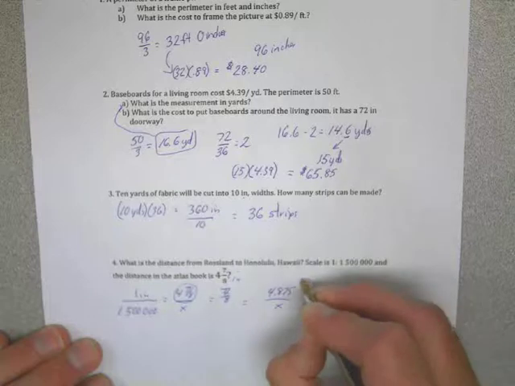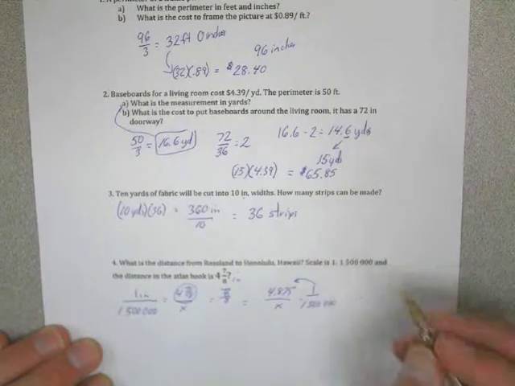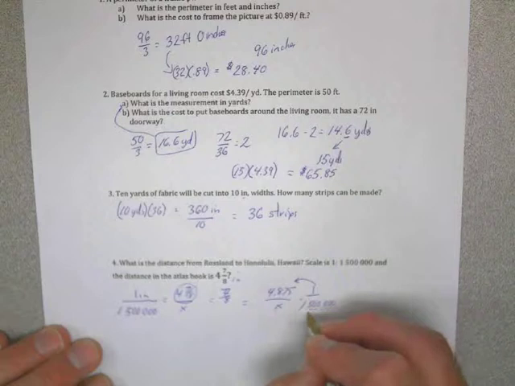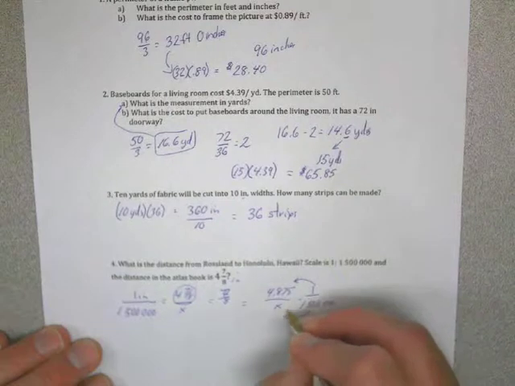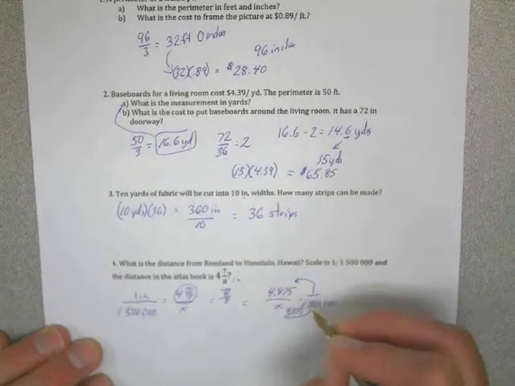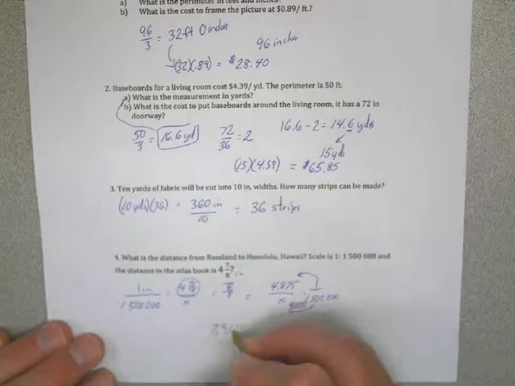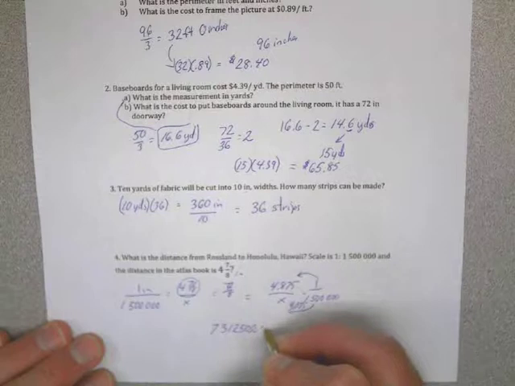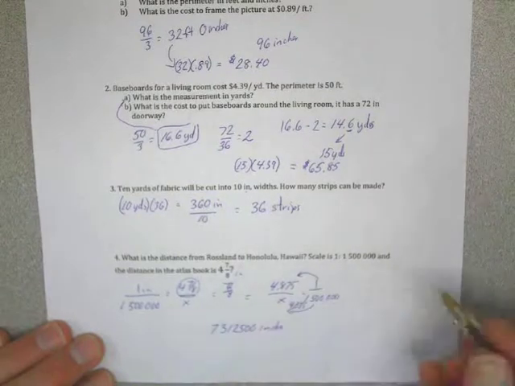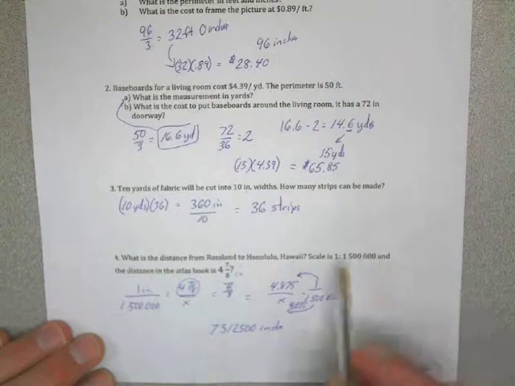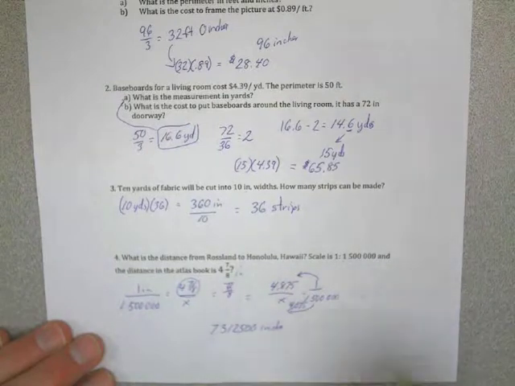And once again, we're still working with 1 over 1,500,000. So for me to go to that, I multiply by 4.875. So what I do to the top, I must do to the bottom. So I multiply that by 4.875, and my answer will be 7,312,500 inches. In real life, if that was the true scale, the distance from Roslyn to Honolulu would be that many inches.